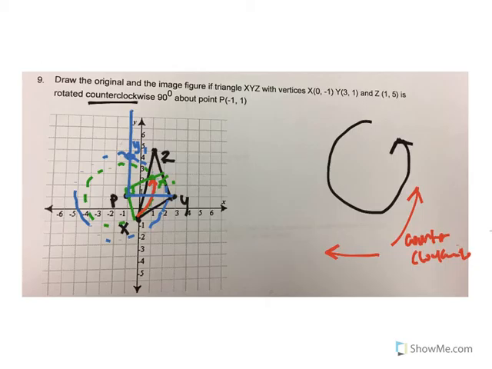Now let's do the same thing to find Z prime. So we connect Z to the center point. We make our fake circle, right? We want to find the point using line PZ as our baseline, where this would form a 90-degree angle, and it would be right here. And the point where they intersect is the prime.